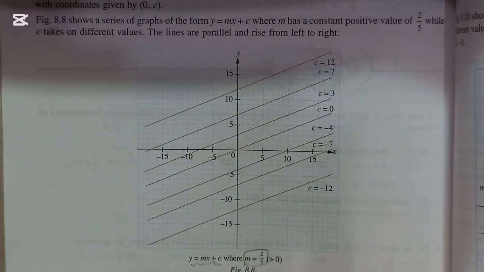So the point to remember is whenever the equations have the same gradient, so m is called gradient, the graphs will be parallel to each other. The only difference will be c's value.